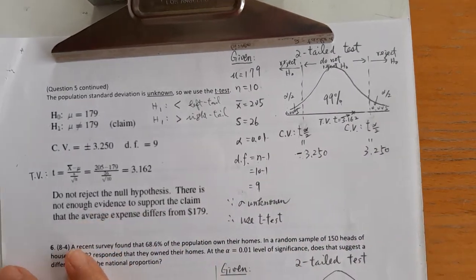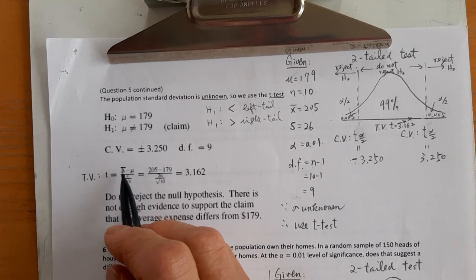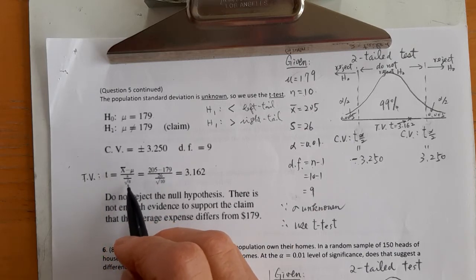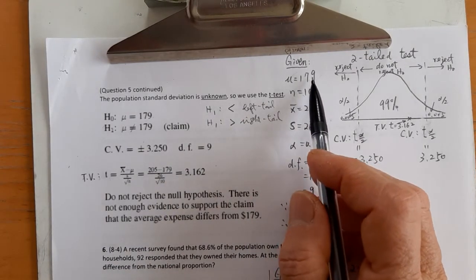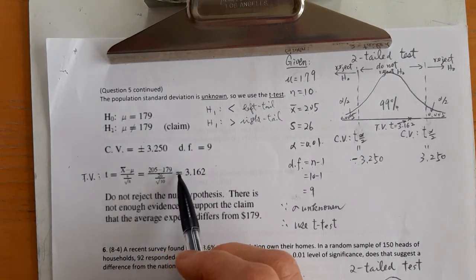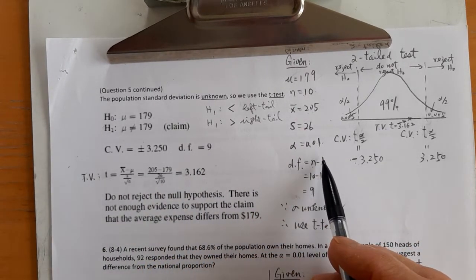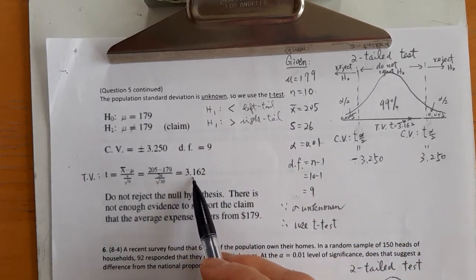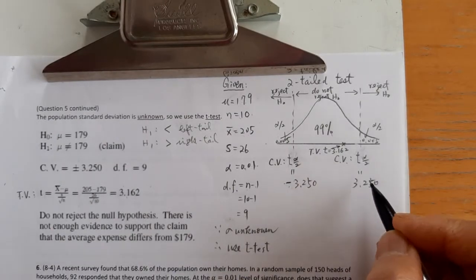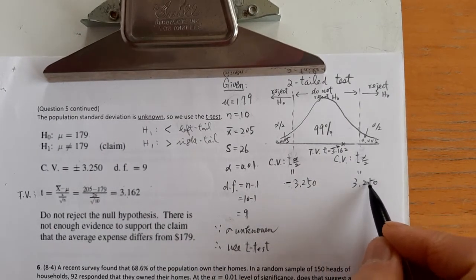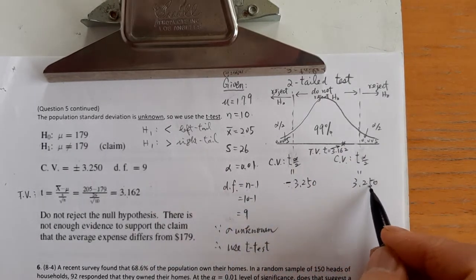Then we figure out the test value, the t score. The test value is X bar minus mu, over S over square root of n. That is 205 minus the population mean 179, divided by standard deviation 26 divided by square root of n, n is 10, and we get 3.162. 3.162 is less than 3.250, so it is to the left of 3.250.